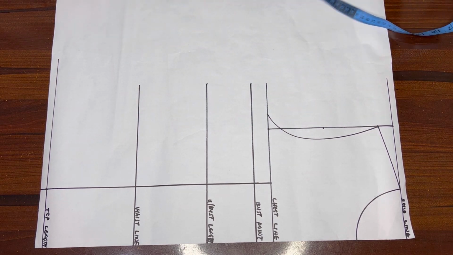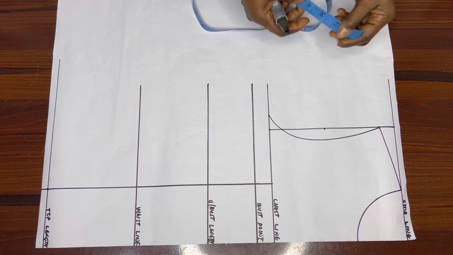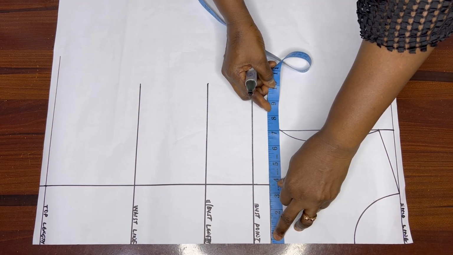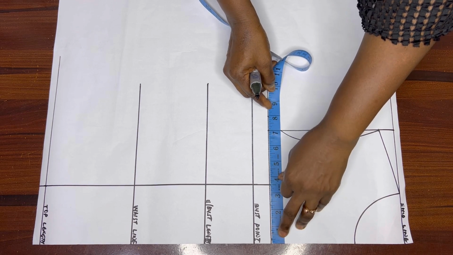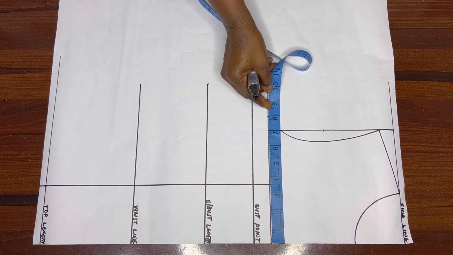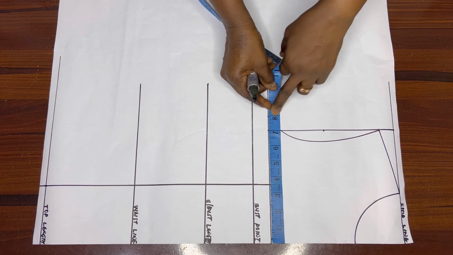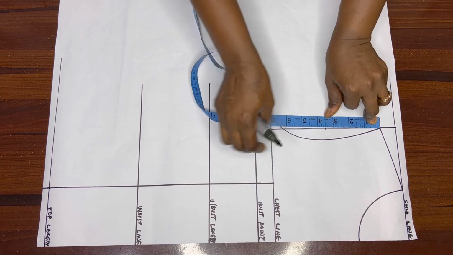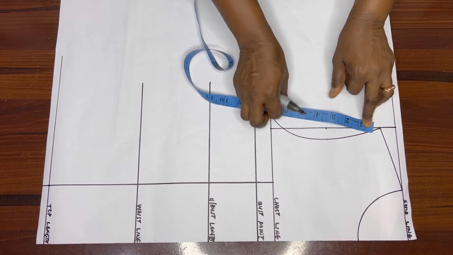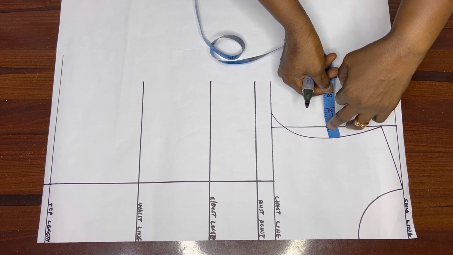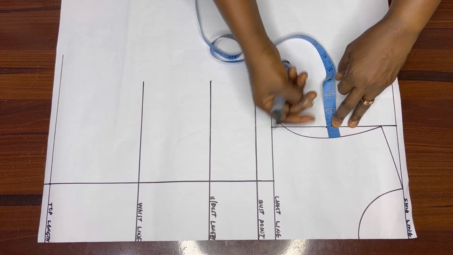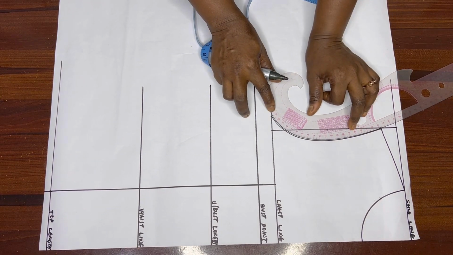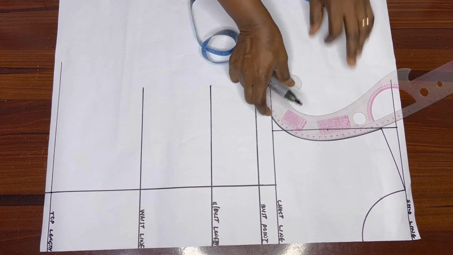Now let's go straight to our horizontal measurements. Here I have measured the bust circumference, which is 32. I divide it by 4, which gives me 8 inches. That is how I get my armhole cuff. I divide this 7 inches by 2. This is 3.5. On that 3.5, I enter inwardly with a 3/4. Then I connect to my 8 inches, just the way you see it.